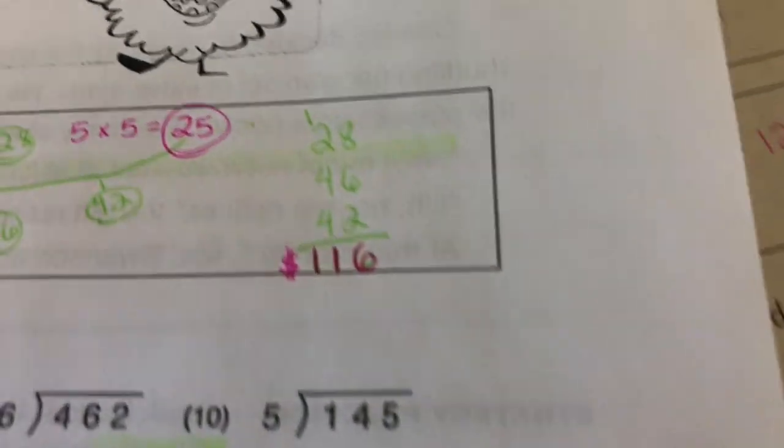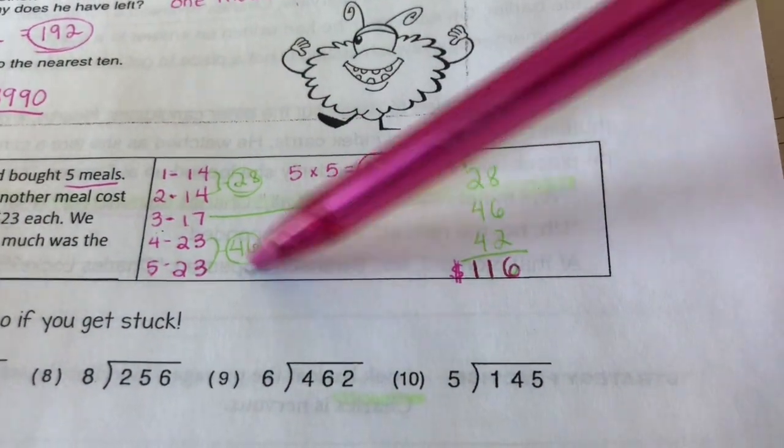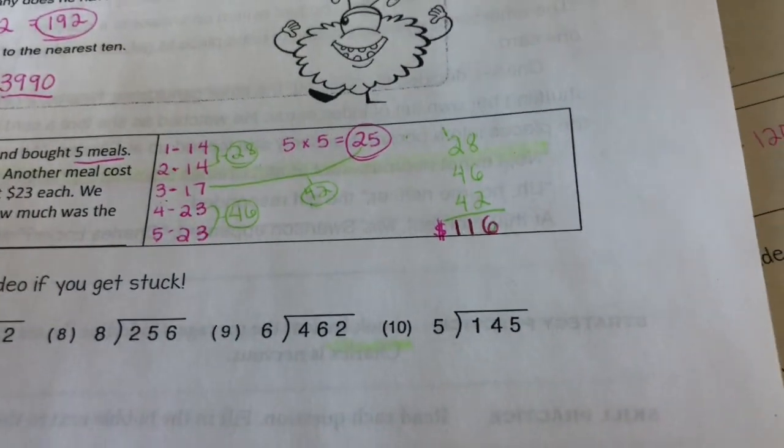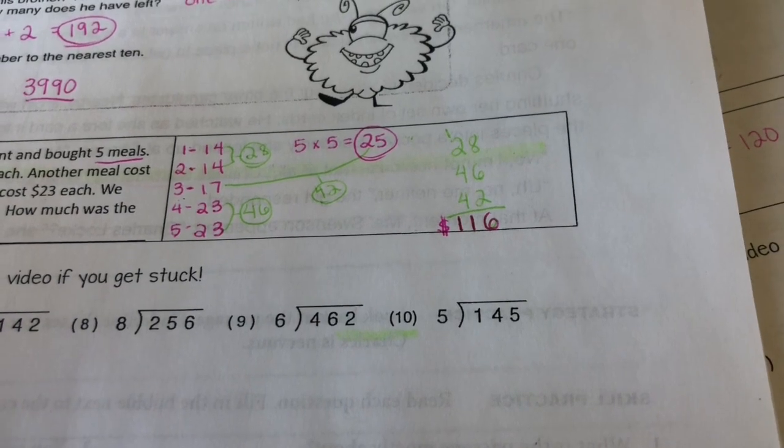Okay, so $116 is my total. Again, you could have added and figured it out however you liked, but this is the total number. All right, let's go on to the next part.